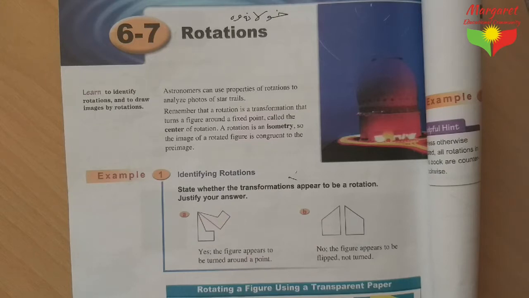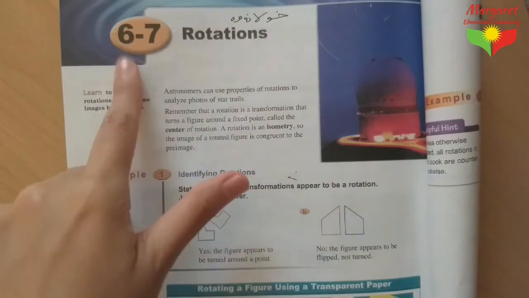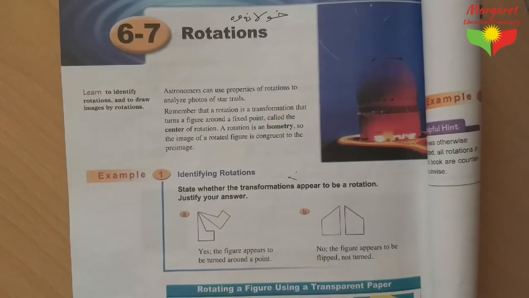In chapter 6, on page 252, we have a new subject. It's called rotation, in lesson 7. And from this lesson we learn how to identify rotation and to draw an image by rotation.